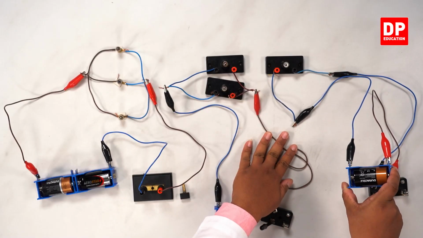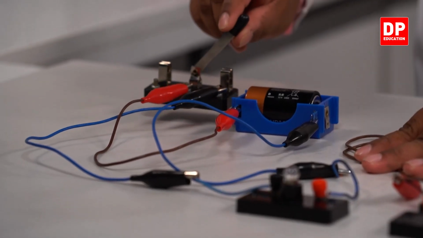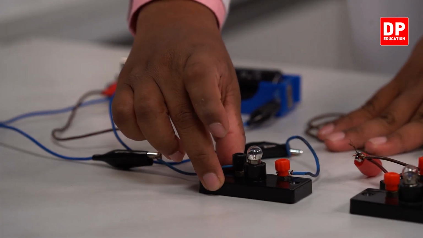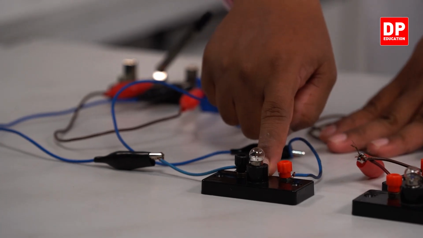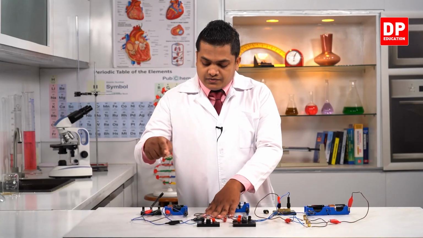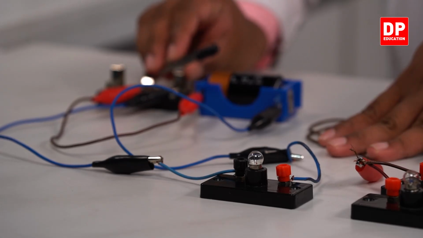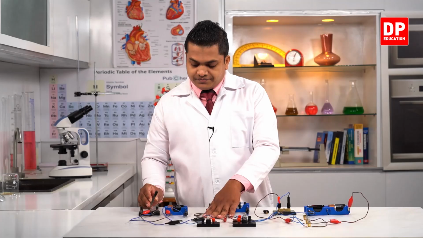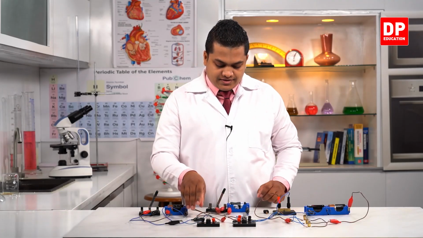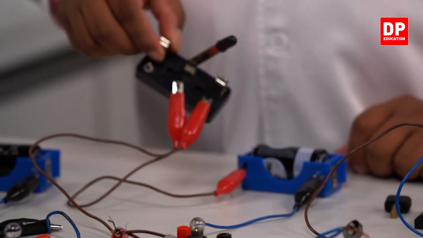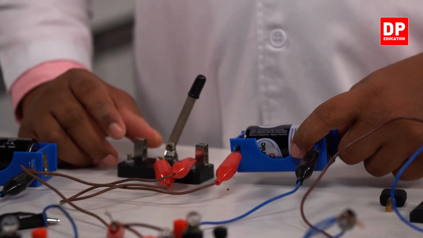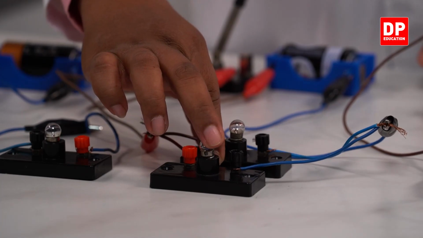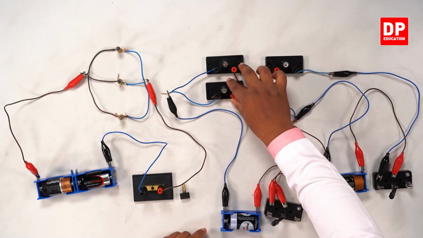One dry cell, a switch, and this is our bulb and the holder. So when I turn on this switch, you can see the bulb is going to light up. Then the second system: once again you can observe the switch, just one dry cell and two bulbs which are parallel connected to each other.